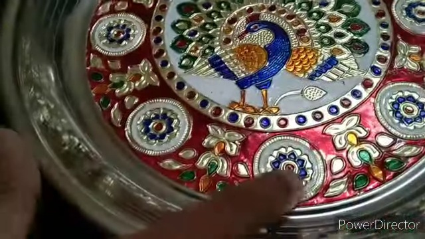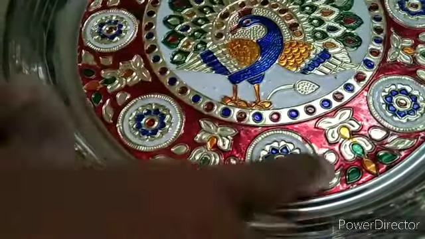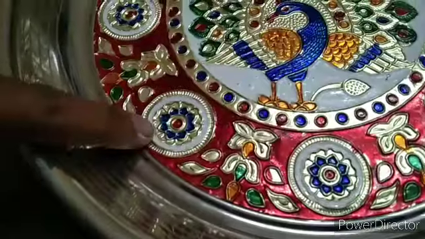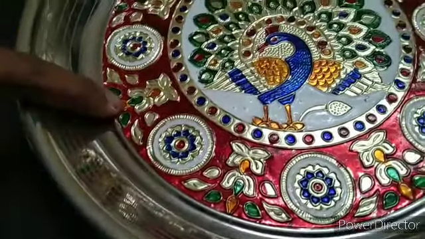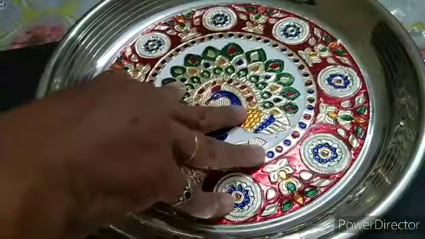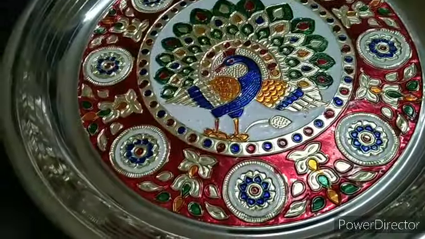Okay, now look into this here also. See, here we have one flower around the circle. Here we have one design. Again we have one flower around the circle. Again we have the design here. So this painting or this design has a rule to be followed. Yes or no?